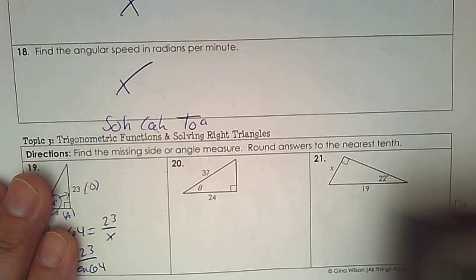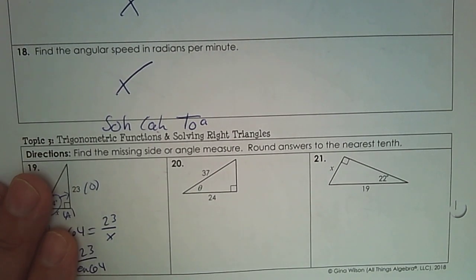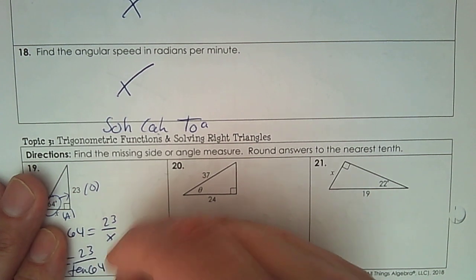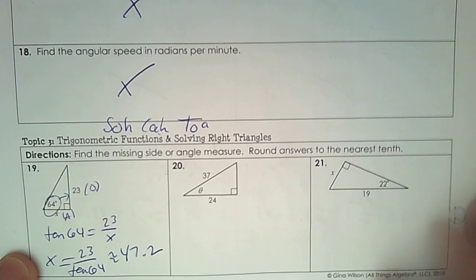What do we want to round it to? Tenths, so 47.2. And there's no units, so it's just 47.2.